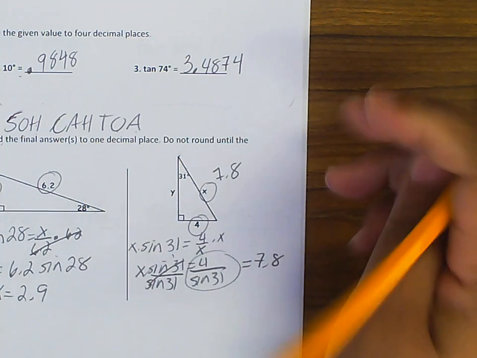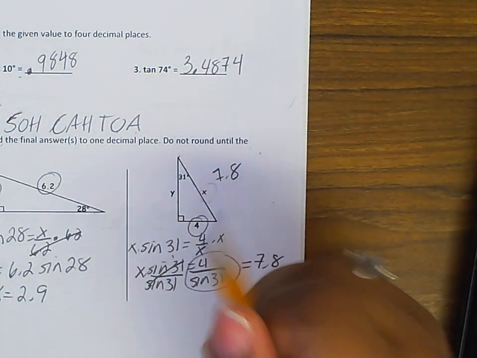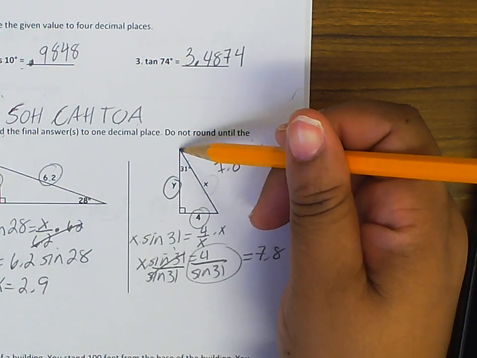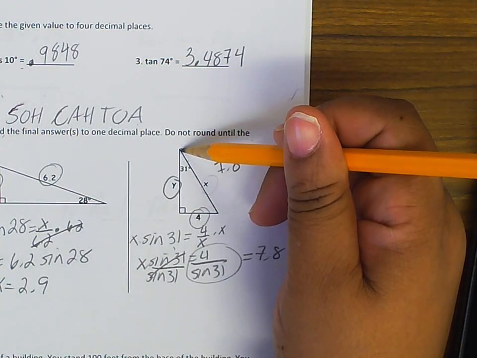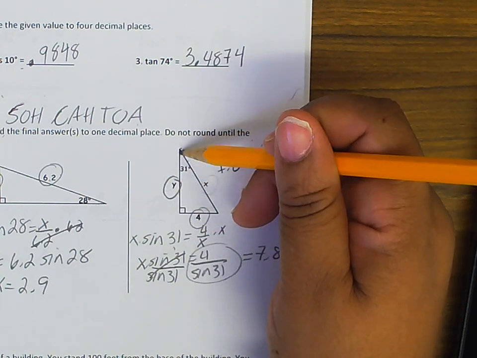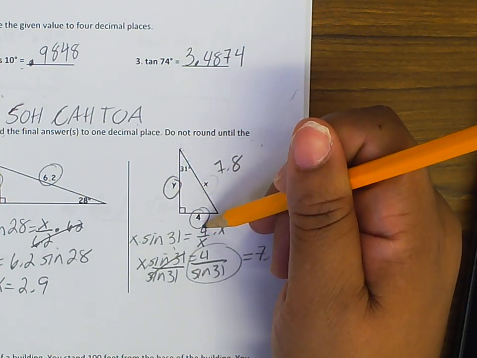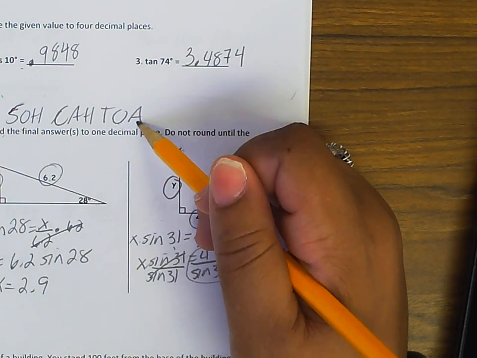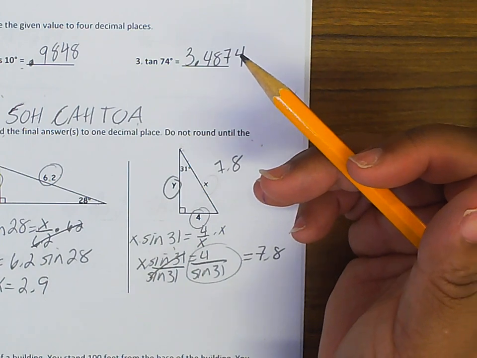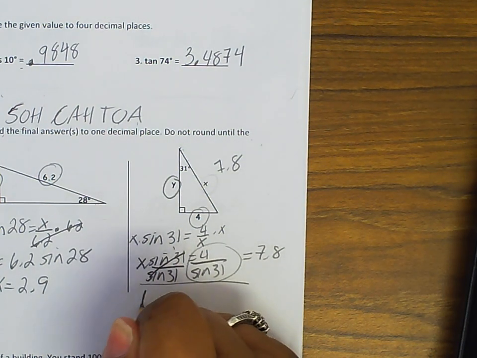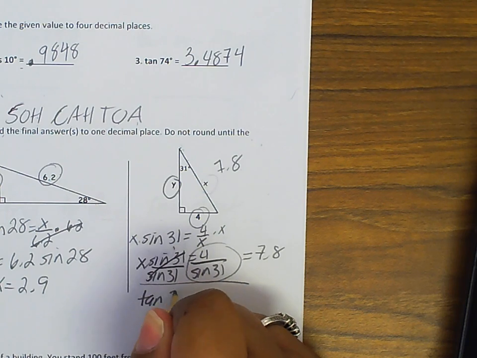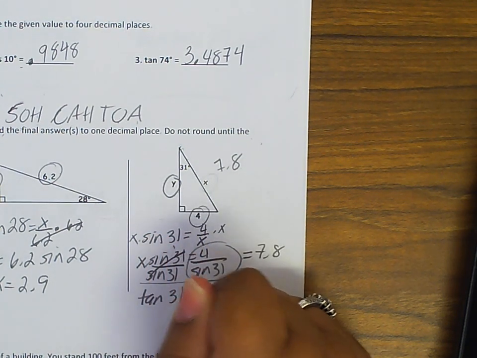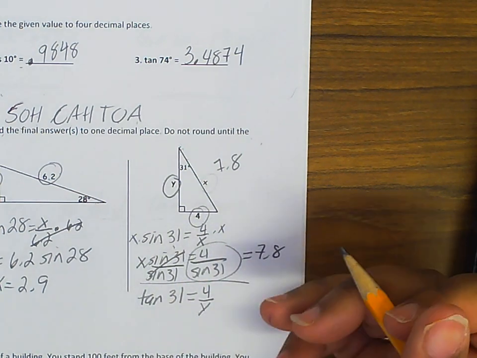So now what I'm going to do is I'm going to do y, and I'm going to use those two. Again, starting with this angle, I have these two that I'm going to use. So I'm thinking, okay, I have an opposite and I have an adjacent. Opposite and adjacent is only tangent. That's the only thing I can use. So for this one, I'm going to do tan of 31 equals 4 over y. Kind of the same concept.